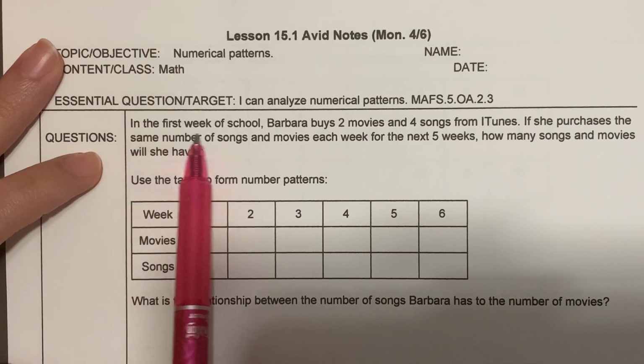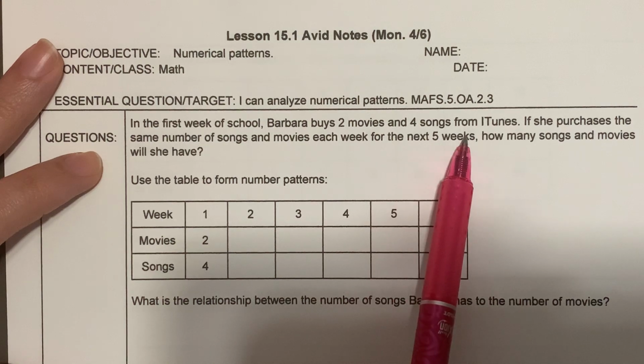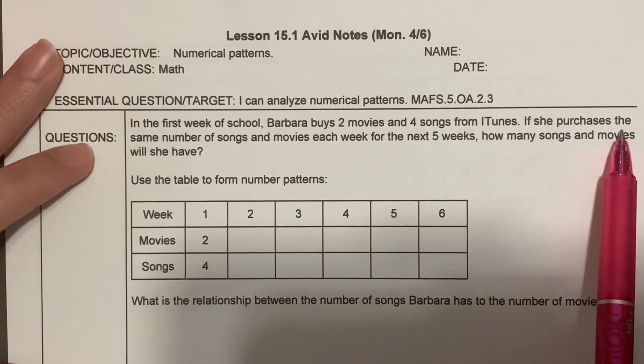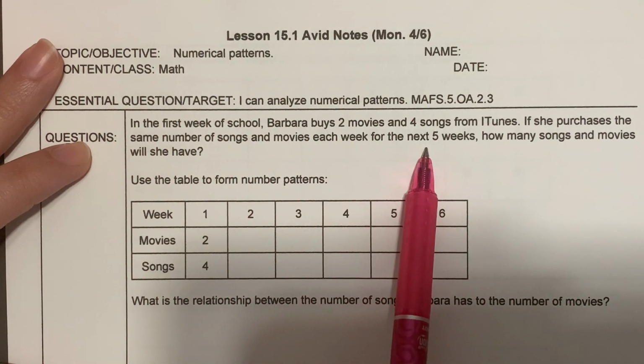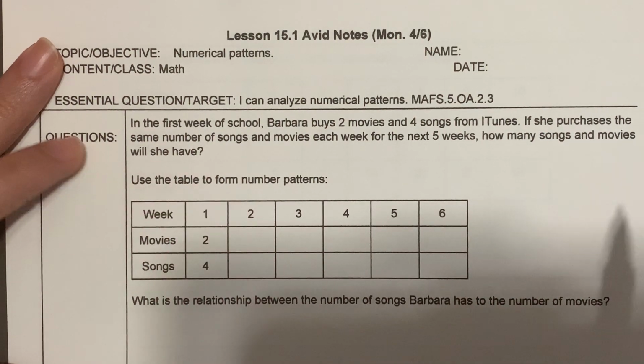It says, in the first week of school, Barbara buys 2 movies and 4 songs from iTunes. If she purchases the same number of songs and movies each week for the next 5 weeks, how many songs and movies will she have?